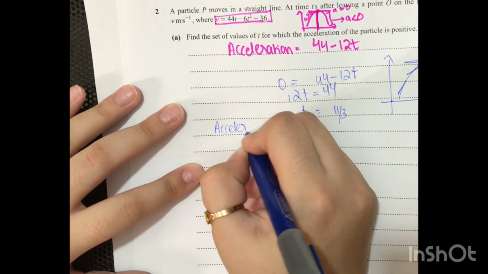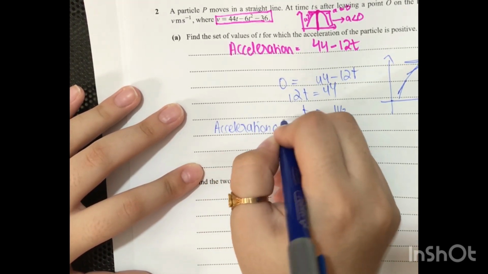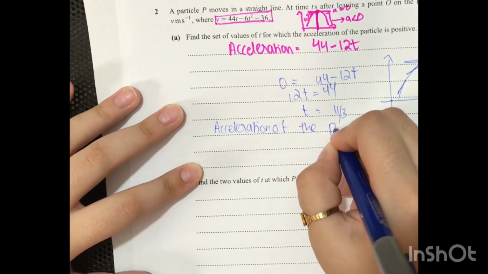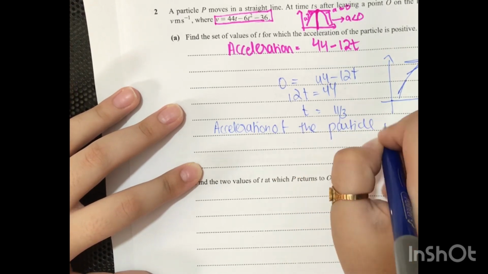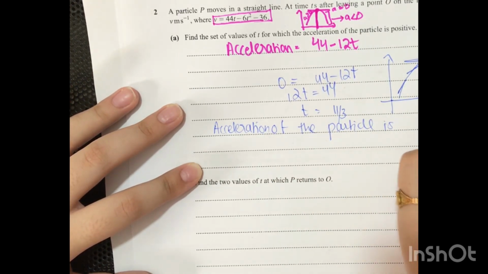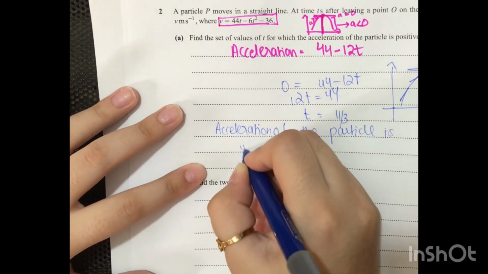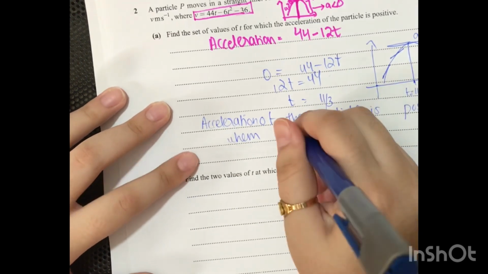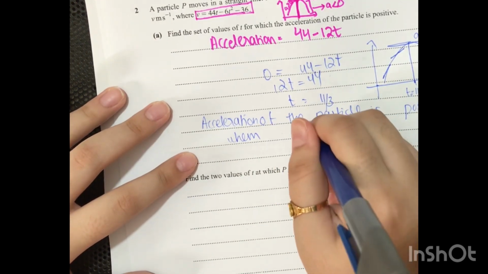Acceleration of the particle is positive when, you can write it like this.